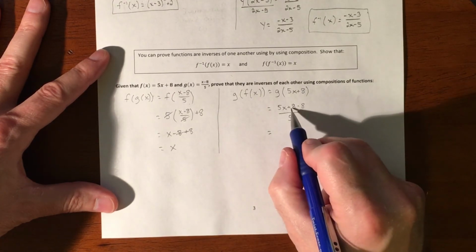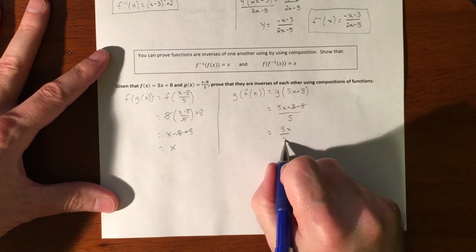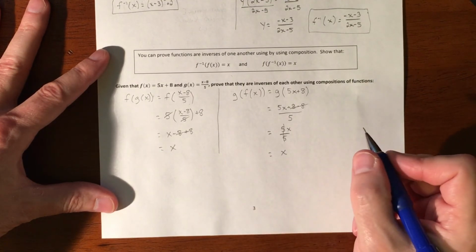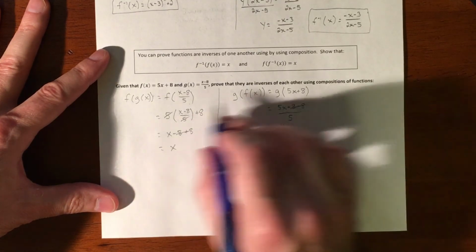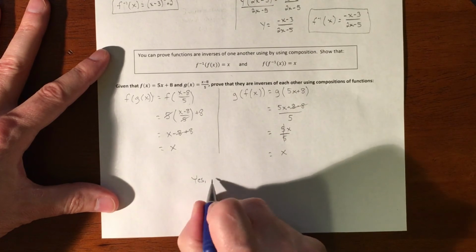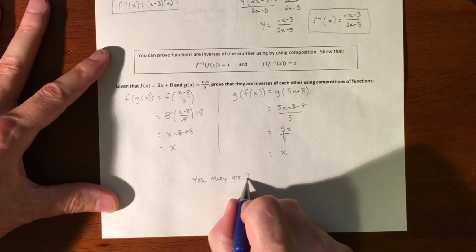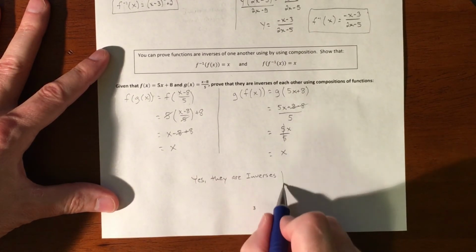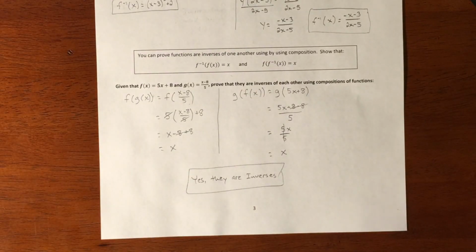So those two undo each other. You're going to be left with a 5x over a 5, and those 5's undo each other, and you're left with an x. So that's perfect. It doesn't matter what direction we go, they perfectly undo each other. So yes, they are inverses. And that's how you verify if one function is the inverse of another function.